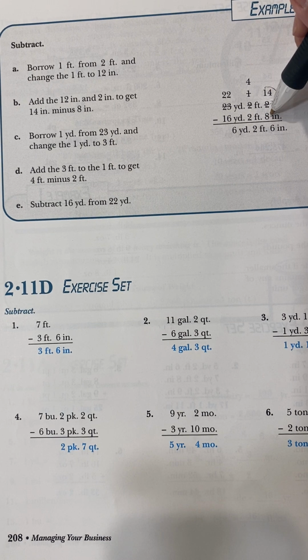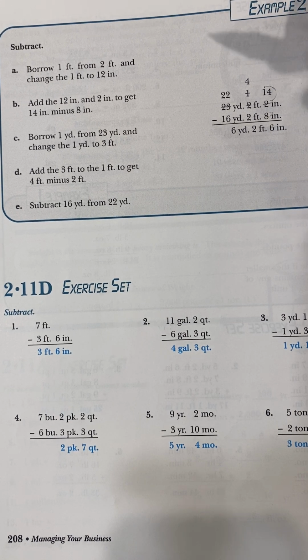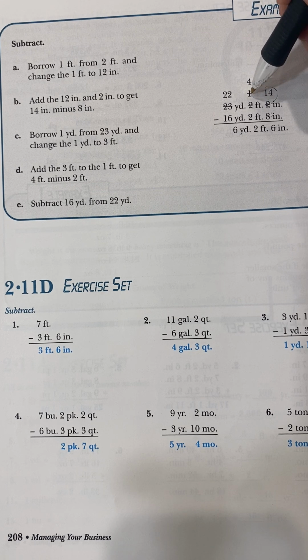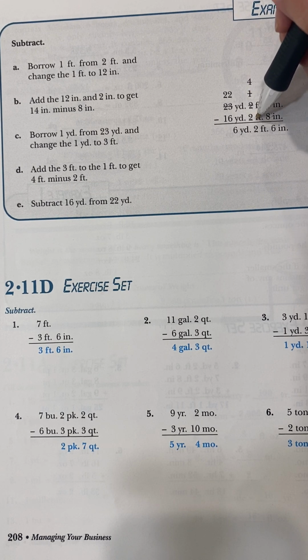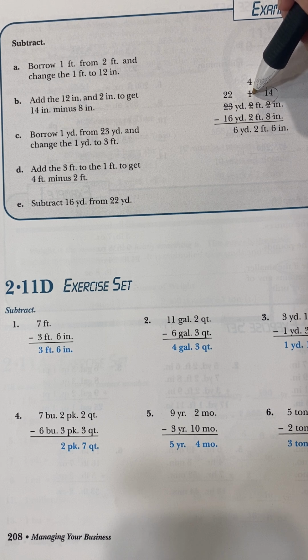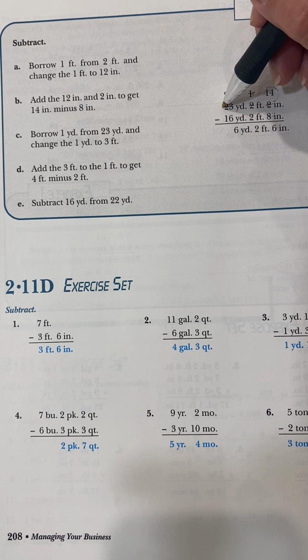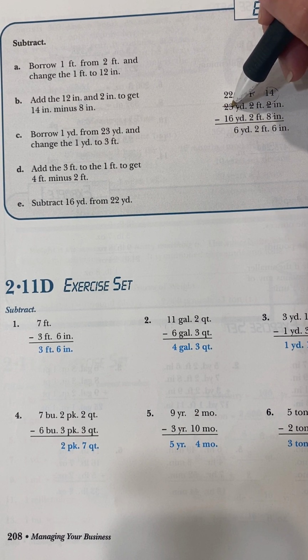And so 14 minus 8 is 6. Okay, but now we borrowed 1 here, so we only have 1 foot. So you can't take 2 from 1 foot, can you? So we had to borrow over here, so we have to borrow a yard. So we borrowed a yard and made this 22 yards.